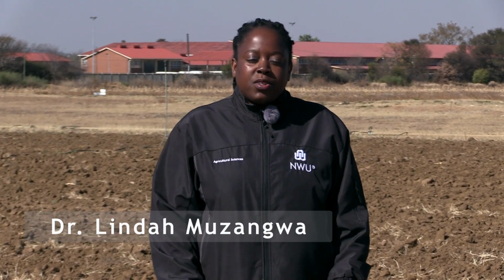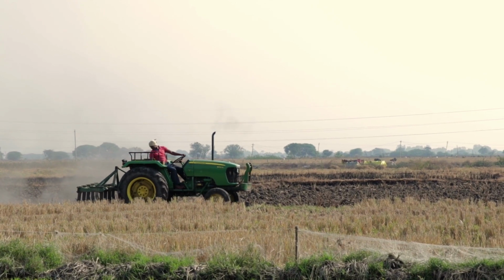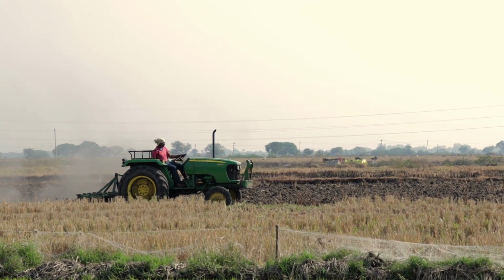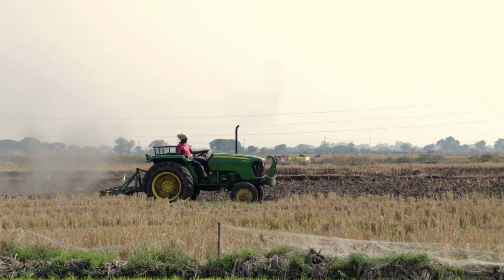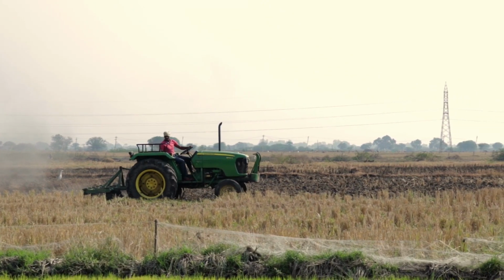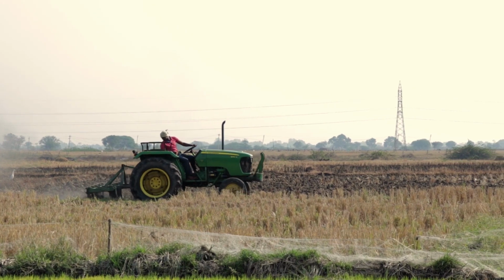My name is Linda Mzangwa. I'm going to talk about the cultivation of maize. So the first thing that I'm going to talk about is land preparation. We all know there are various factors that influence the successful establishment of a maize crop, but land preparation is one of the critical stages of the cultivation process.